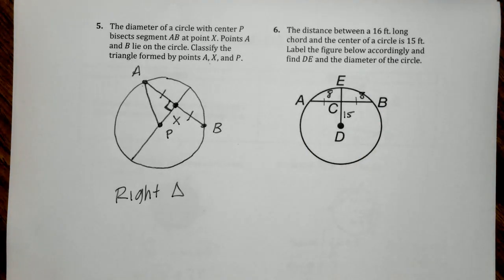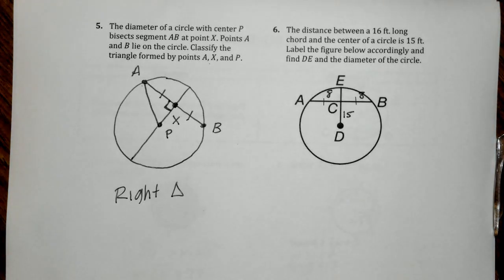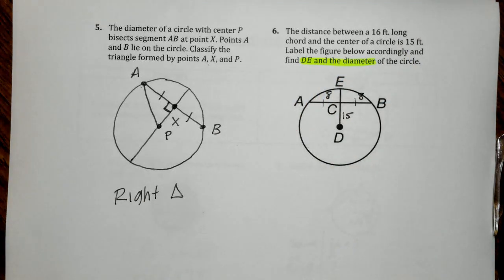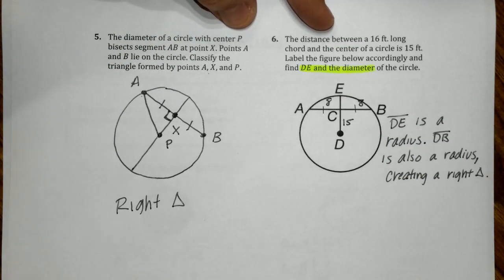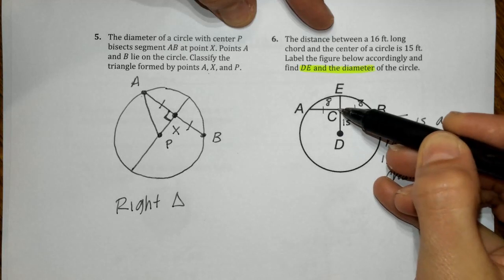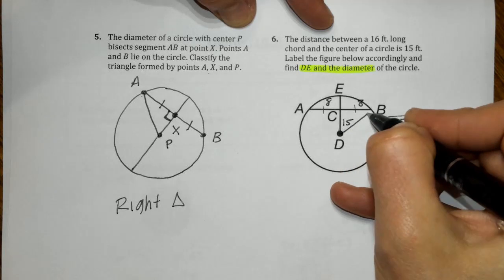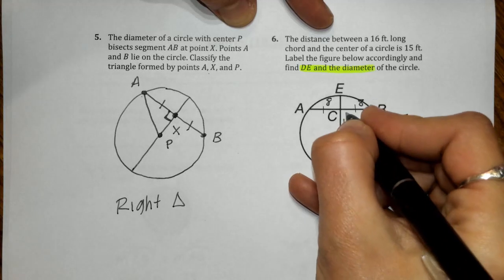We're going to label the figure, which we already did, accordingly, and we're going to find DE and the diameter. So we want to make sure finding both of these. I've written down a couple things here. We know that from D to C right here is going to be 15. We're going to draw in the segment from D to B like we did over here on number 5 so we can create our right triangle.